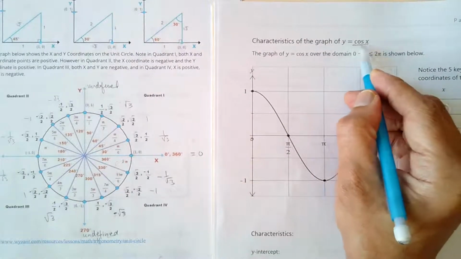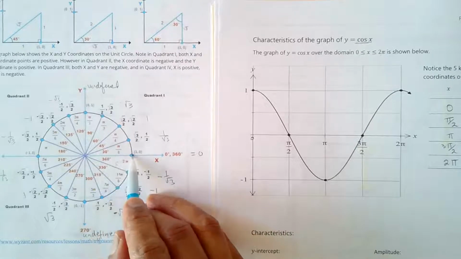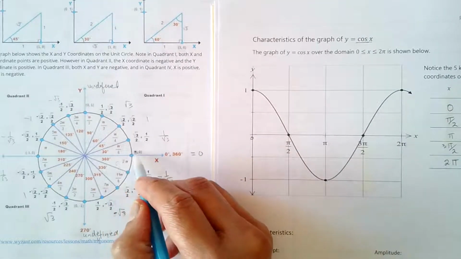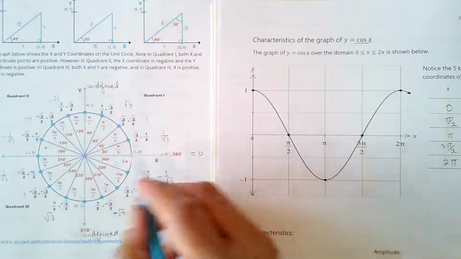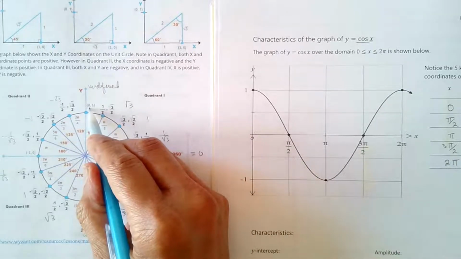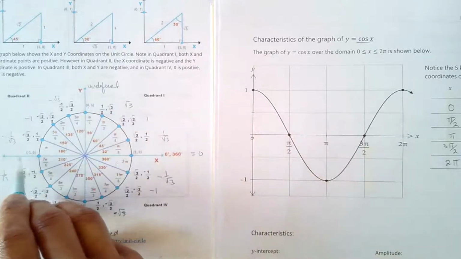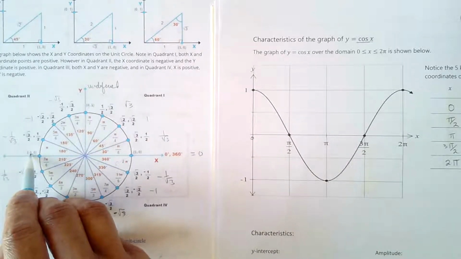Cos of 0 degrees is 1. Cos of pi over 2 is 0. Cos of pi is -1.